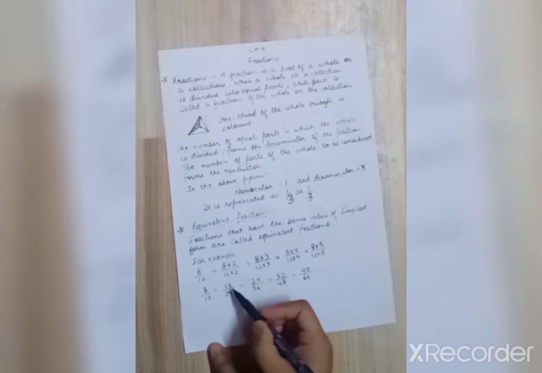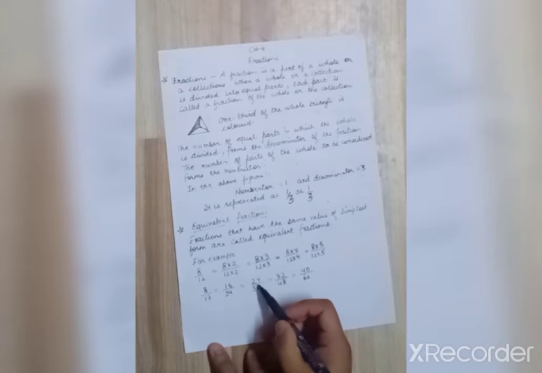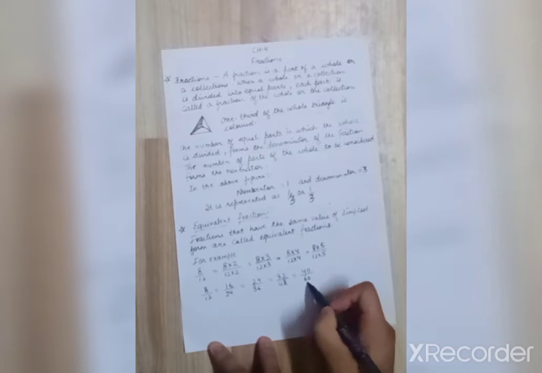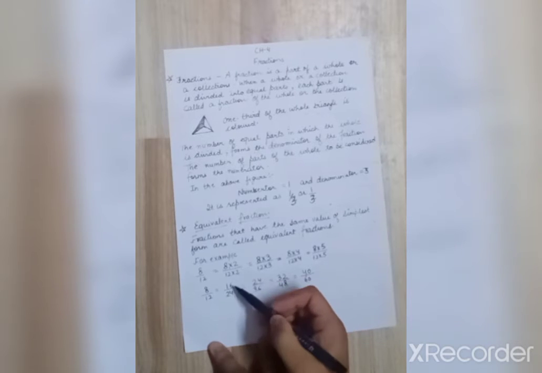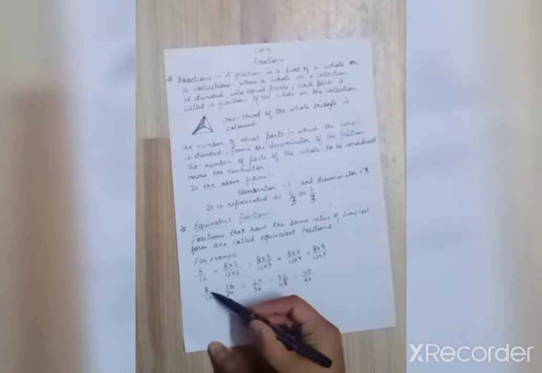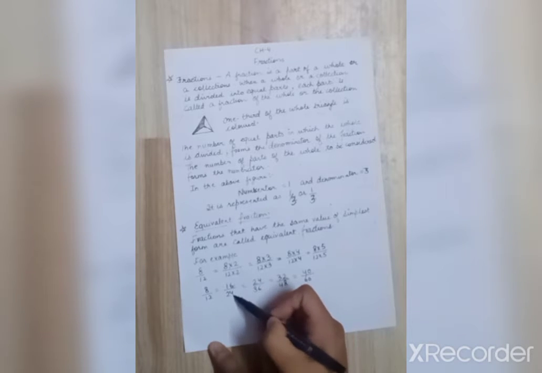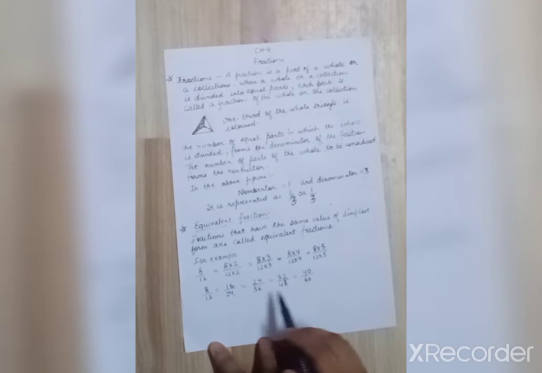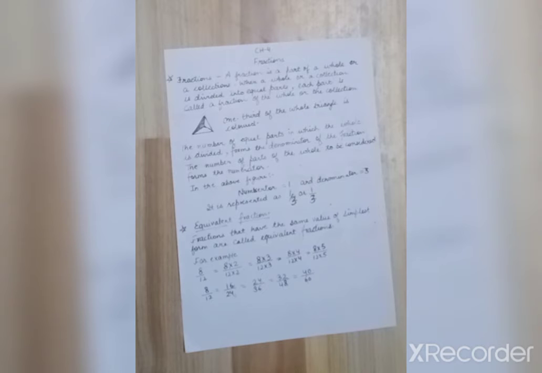8 by 12 is equal to 16 by 24, is equal to 24 by 36, 32 by 48 and 40 by 60. If you divide 16 and 24 by 2, 2 8s are 16, so 8 will come, and if you divide 24 by 2, 12 will come. So these are all examples of equivalent fractions.